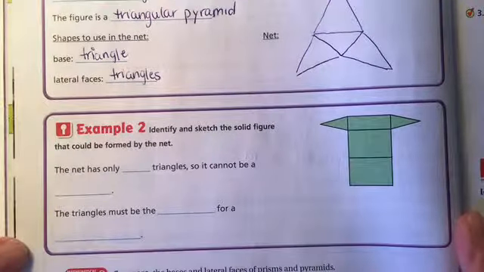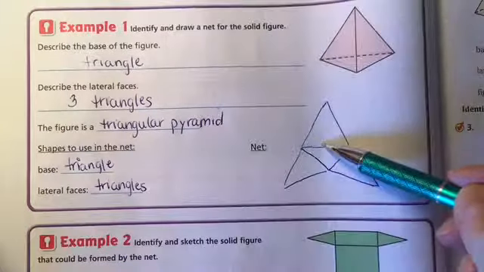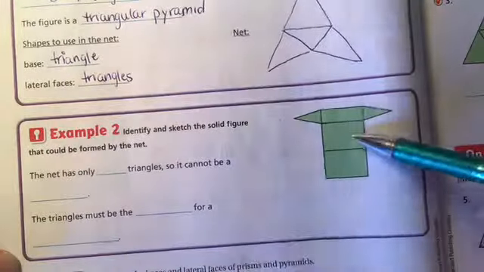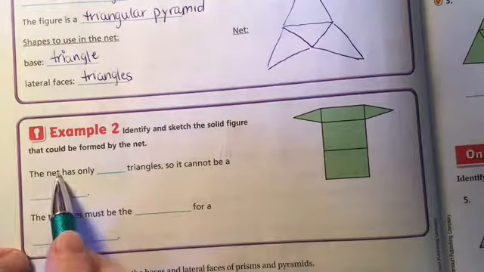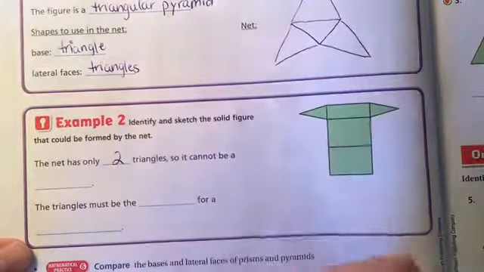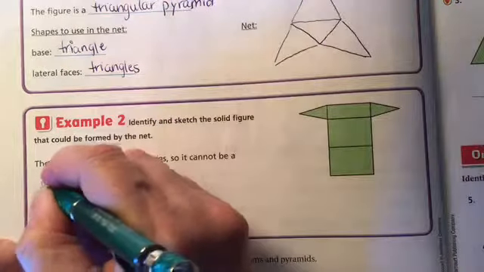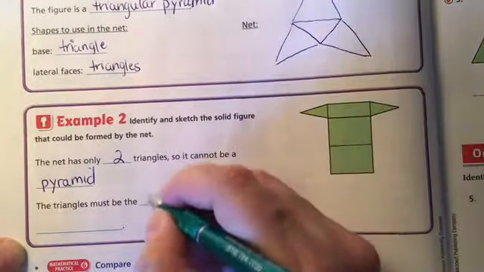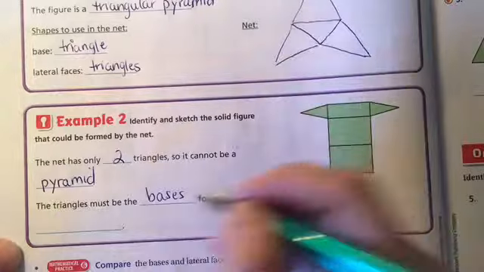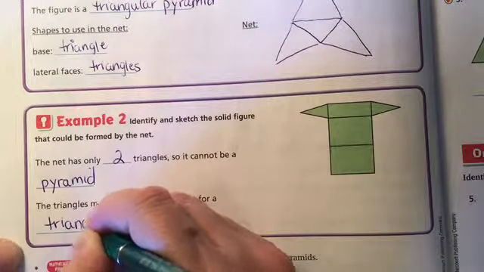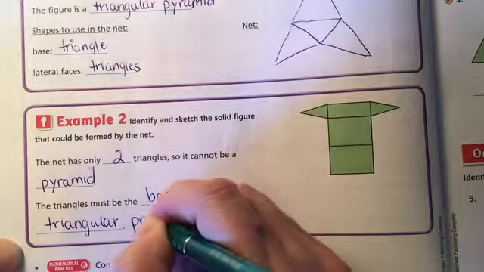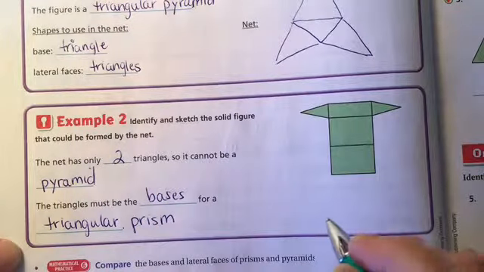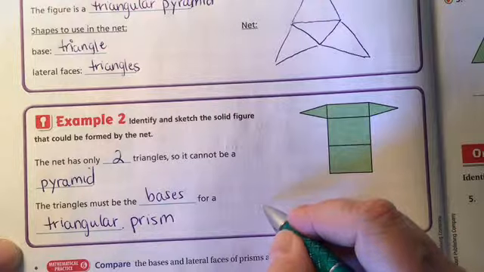So identify and sketch the solid figure that could be formed by the net. You're going to be going back and forth. Sometimes you're going to get the figure and draw the net. Sometimes you're going to have the net and have to draw the figure. So the net has only 2 triangles, so it cannot be a pyramid. The triangles must be the bases for a triangular prism. Okay, so let's see, how do I want to draw this?